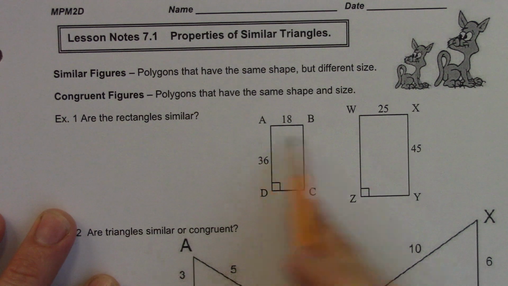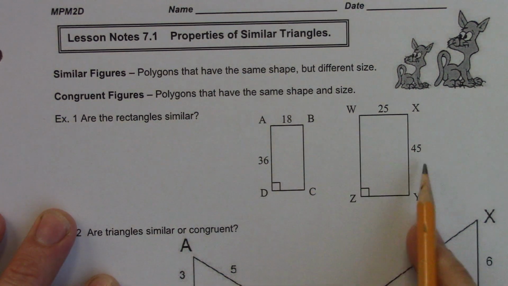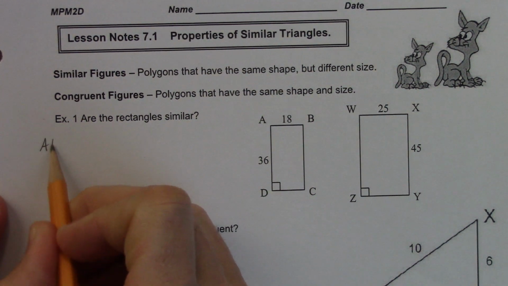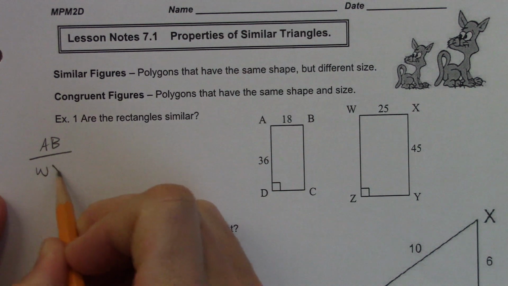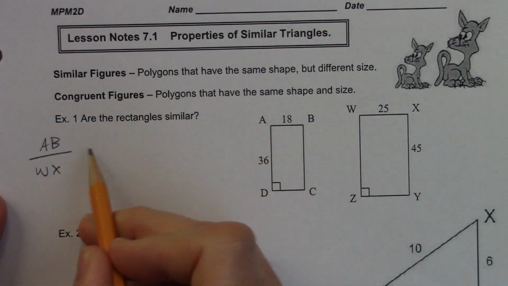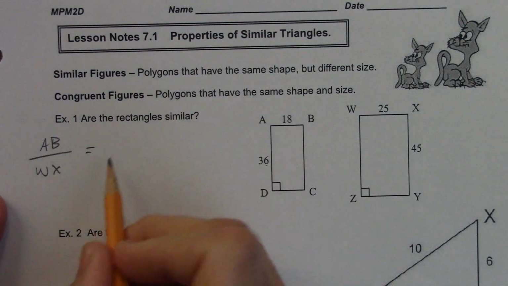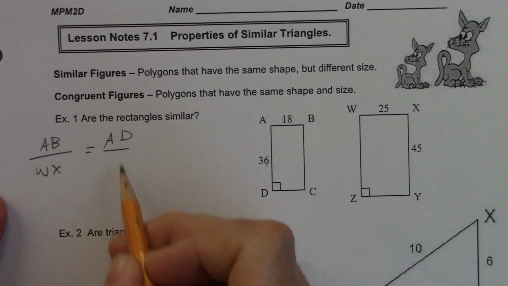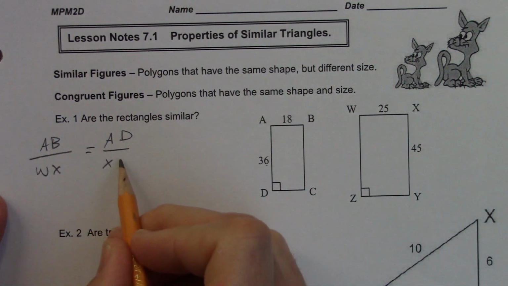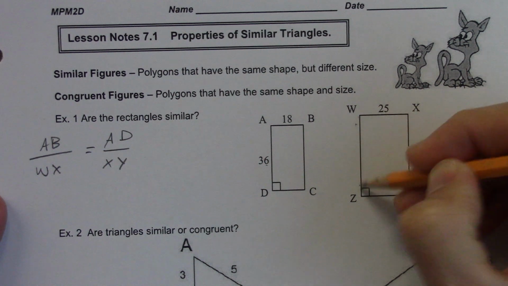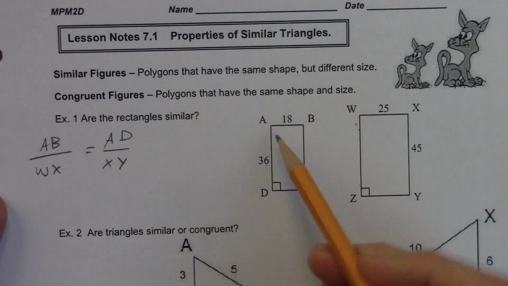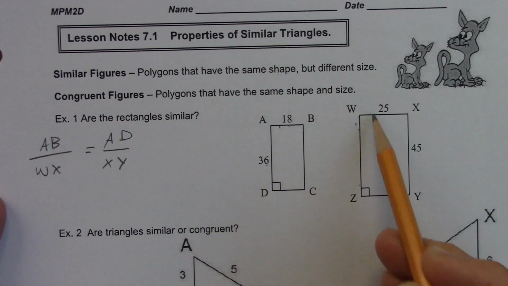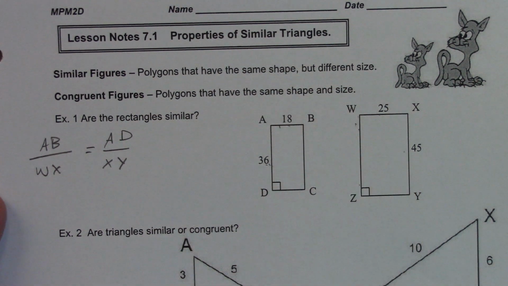So one way we can check this is we can check the ratio of the sides, okay? So is the ratio of AB over WX, so I'm checking this side, going to be equal to the ratio of AD, this length, over XY, or WZ, right? So we need to check, are these ratios the same? So basically, is this side growing at the same scale as this side is growing? Okay, that's what we need to find out.